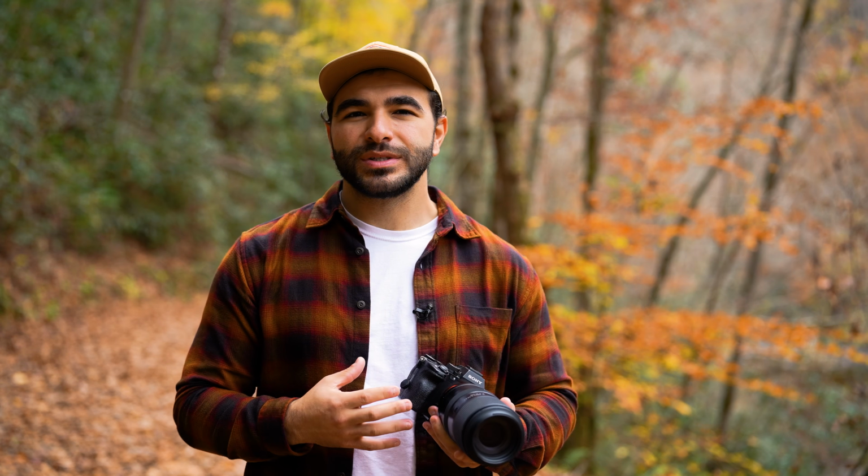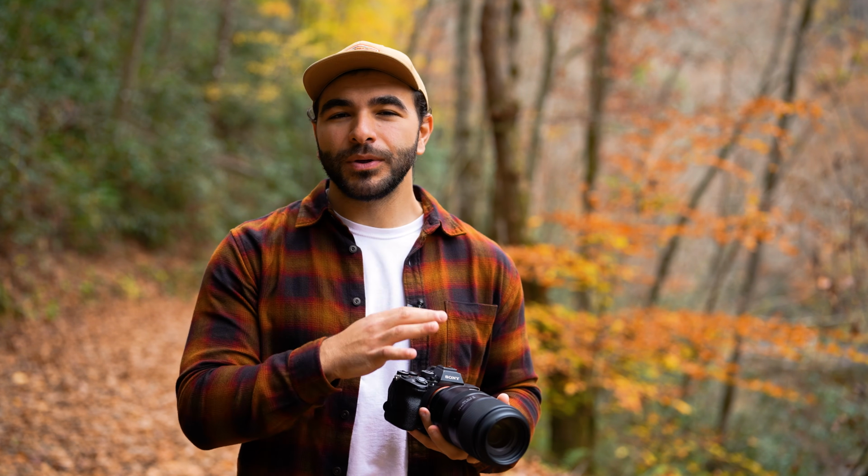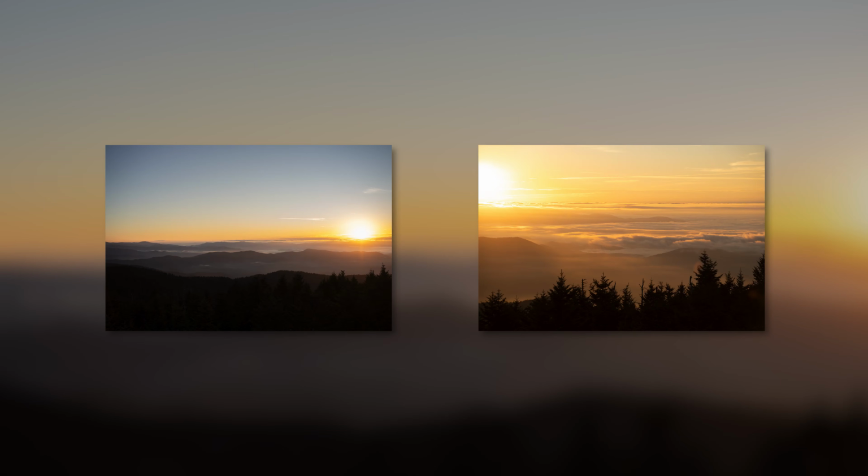One of those characteristics that stands out among other lenses has to be a telephoto lens's ability to compress an image. So what that means is when you're capturing a landscape, everything in frame tends to look more dense, tends to look larger, and overall, if I'm being honest, it looks much more epic.